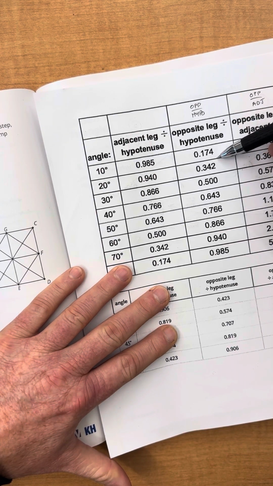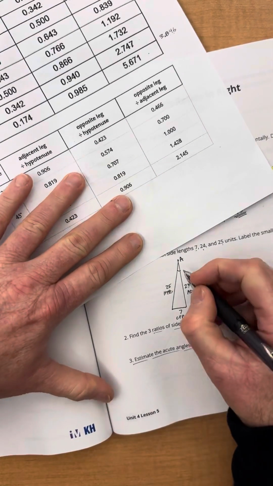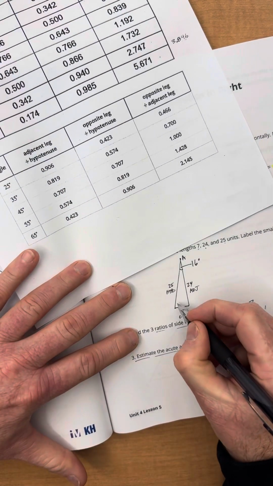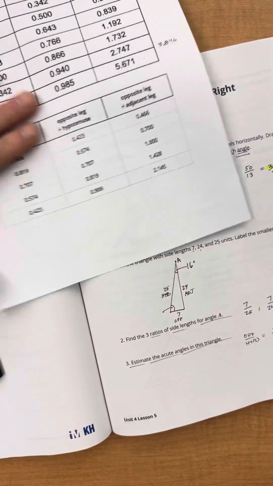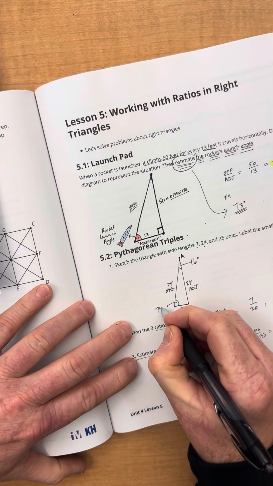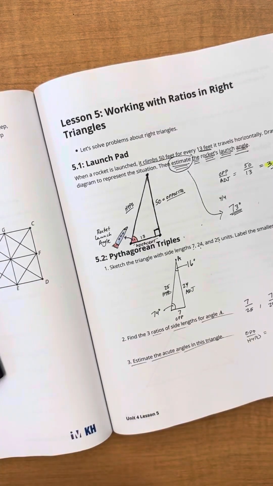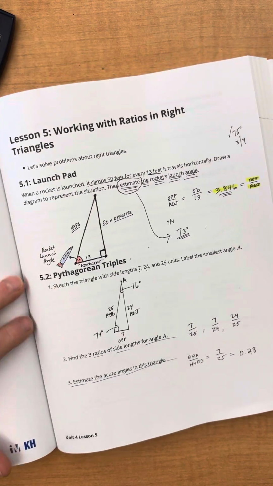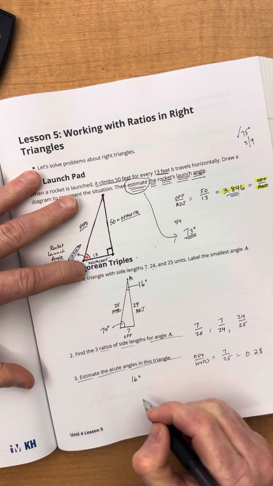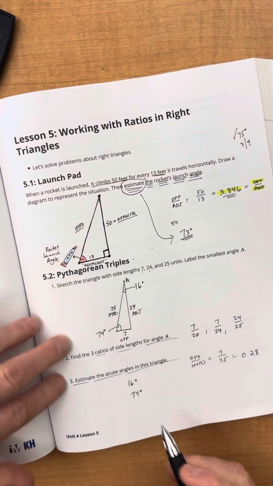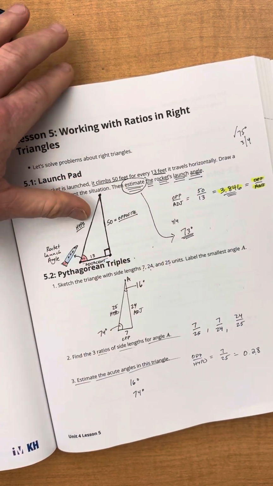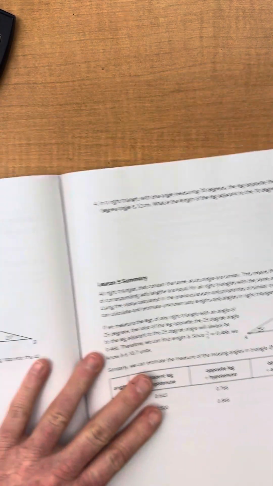0.28 is a little bit closer to 20 than it is to 10. So I'm going to say A is 16 degrees, which means this one would be 74 degrees. That's how you do it quickly. So 16 degrees and 74 degrees. How do I know 16 and 74 quickly? Well, they both add up to 90. All right, solve all the triangles.